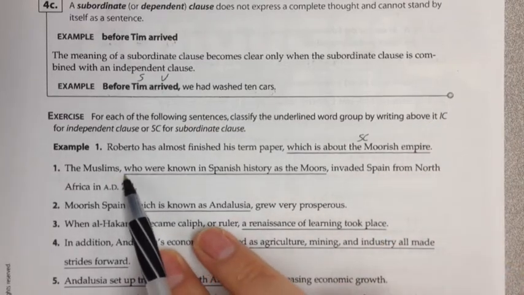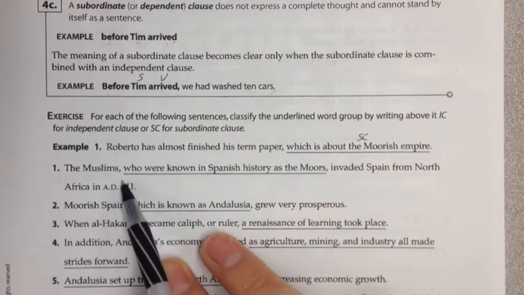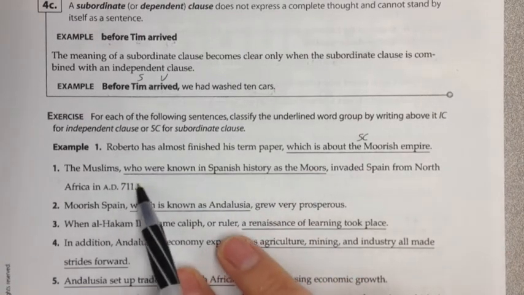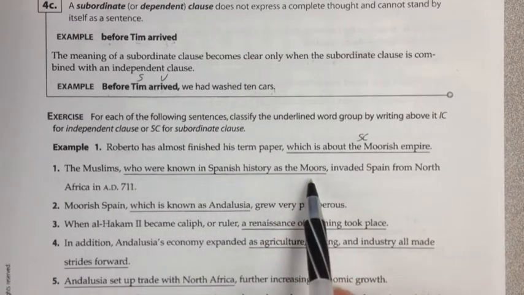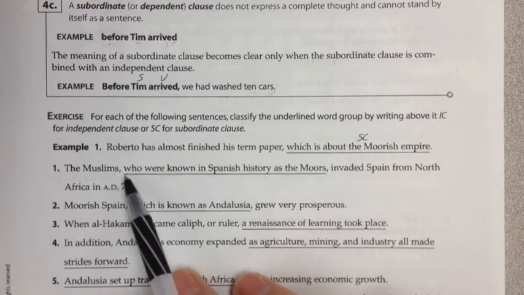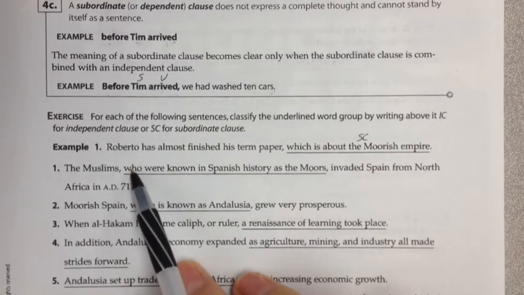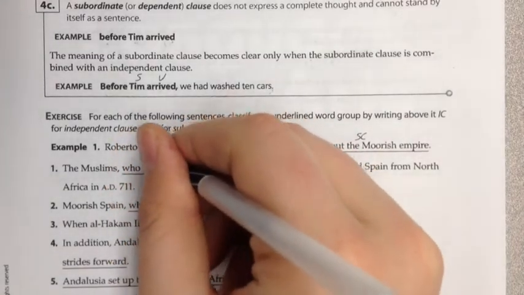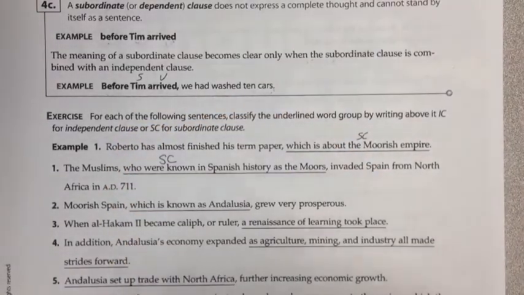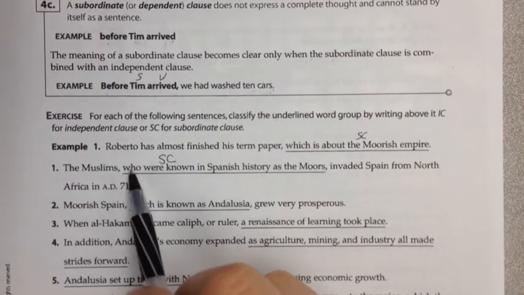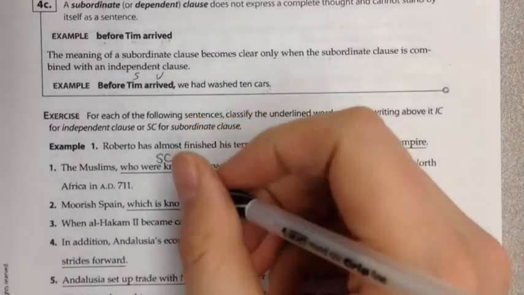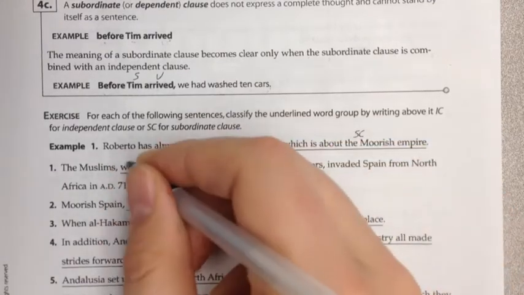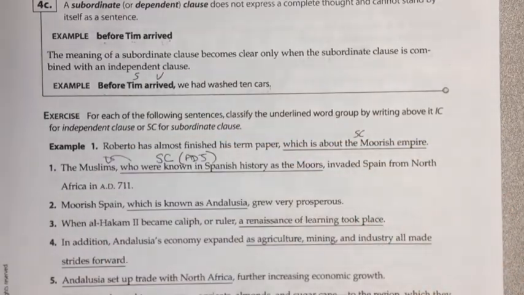In number one, the first group of related words: who were known in Spanish history as the Moors. Well, that doesn't complete a thought. It couldn't stand alone as a sentence, but it does have a subject, who, and a verb, were known. So this is an SC. It is a subordinate clause that cannot stand alone, and it is an adjective clause because it describes the word Muslims.